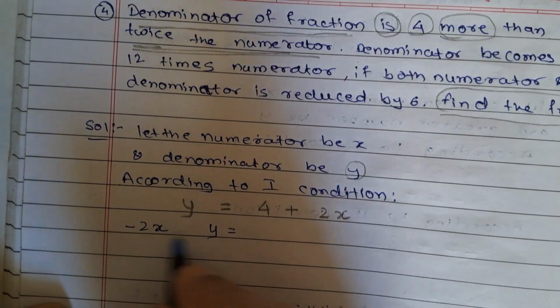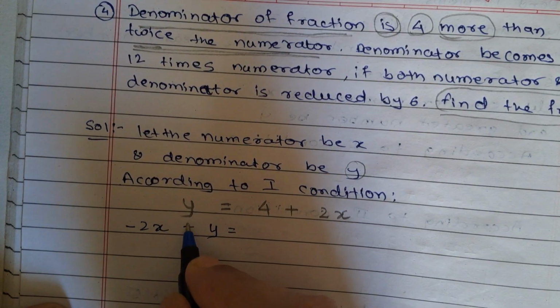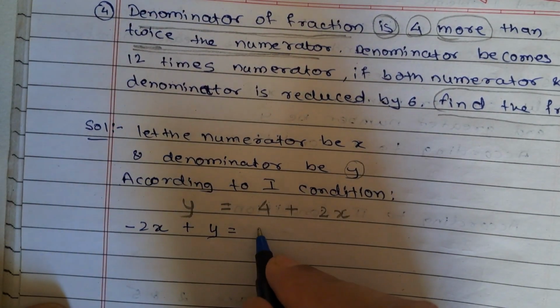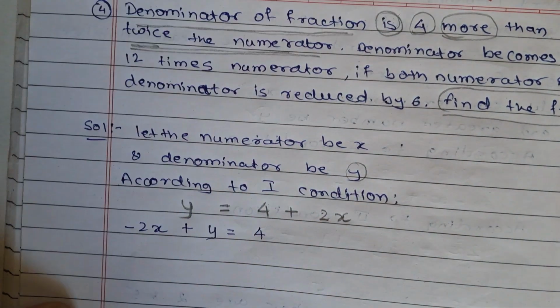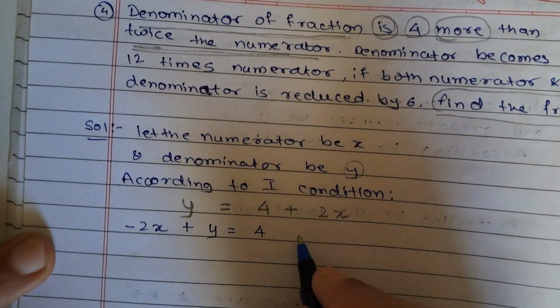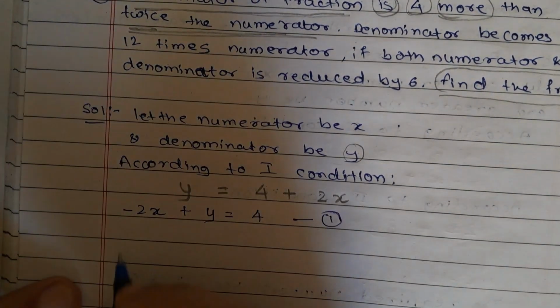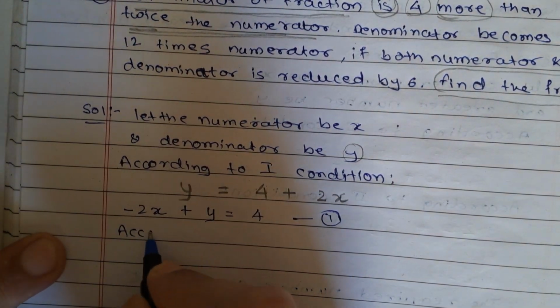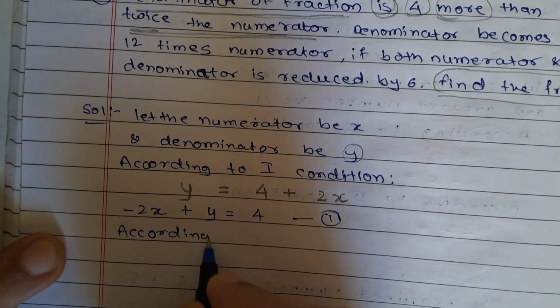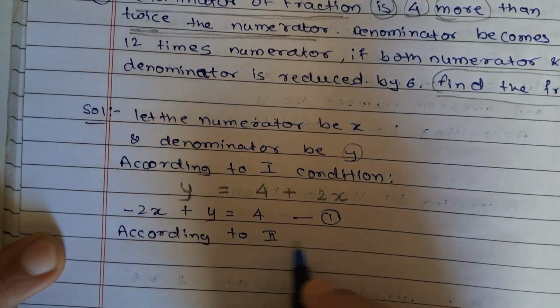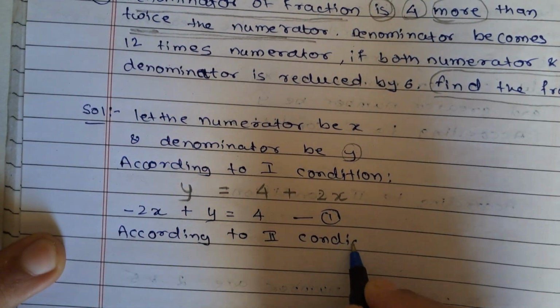Now how are they connected to each other? There is no sign of y, which means it is plus, and on the right side I will just have my 4 alone. So this is my proper equation, which I can number as equation number 1. Okay. Now I might have one more condition in the next line. So I will write, according to the second condition. Let me see what my second condition is in this sum.